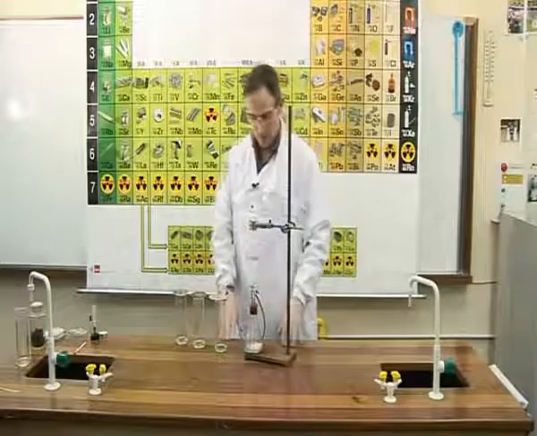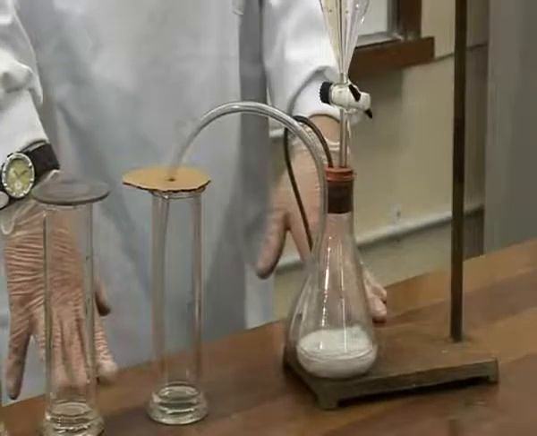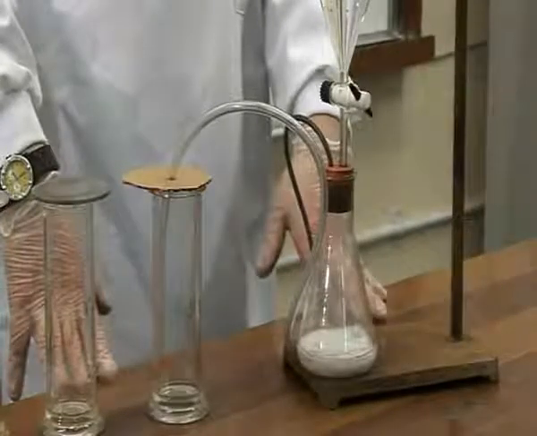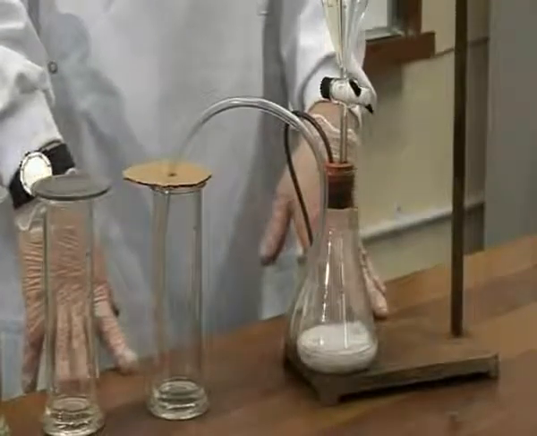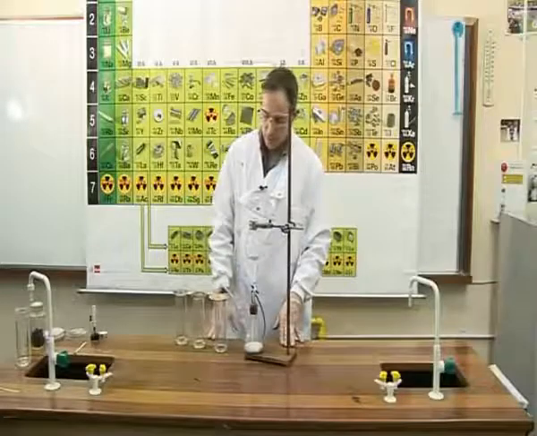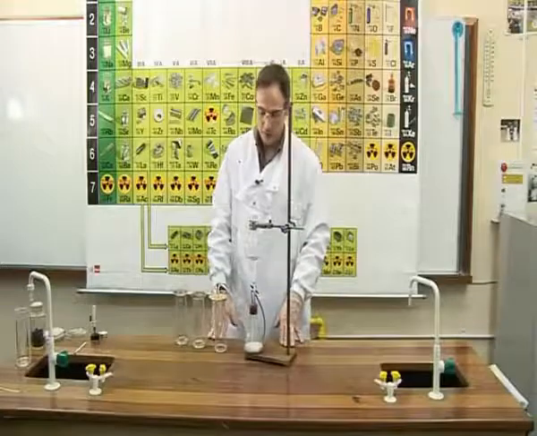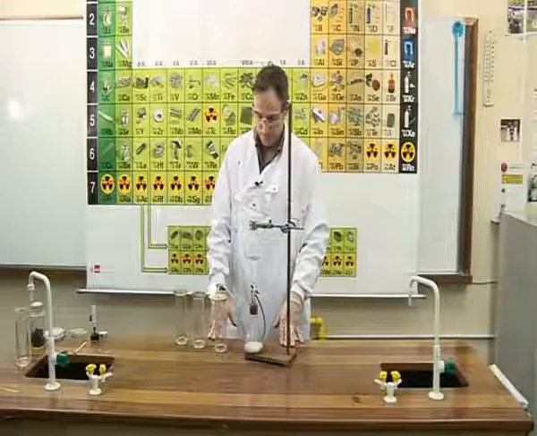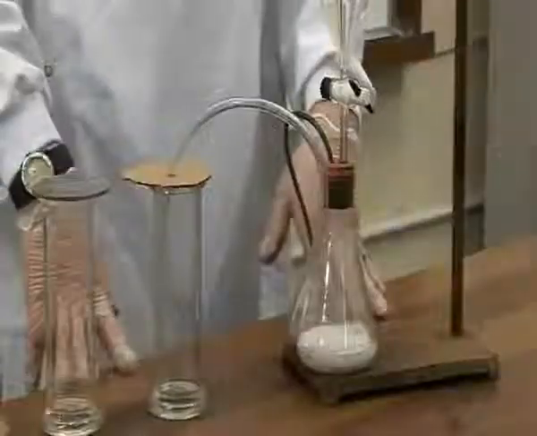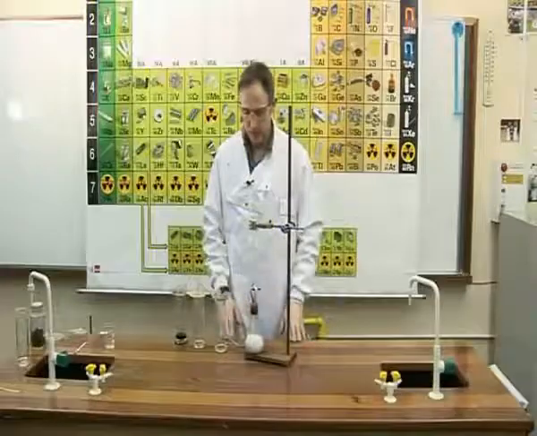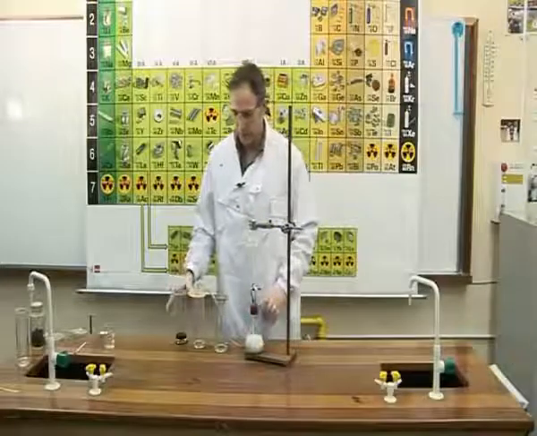So as you can see, the acid and the marble chips react, fizzing, producing carbon dioxide gas. The gas is being collected in each of these 3 jars by the upward displacement of air. We've collected 2 jars of carbon dioxide.